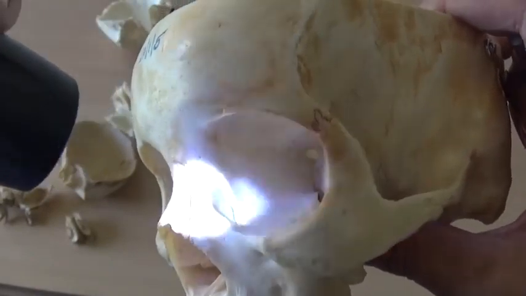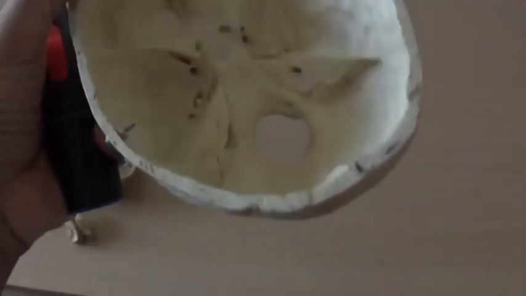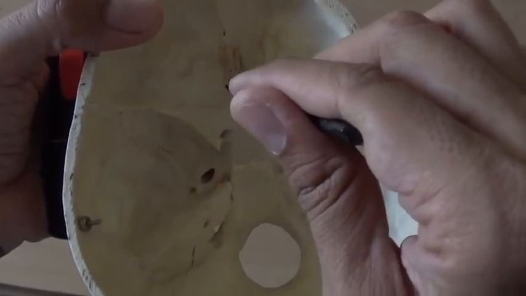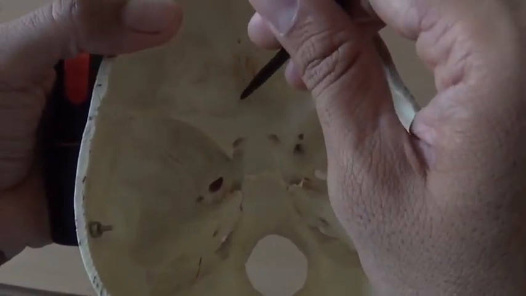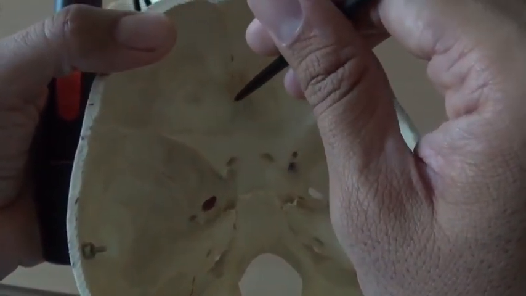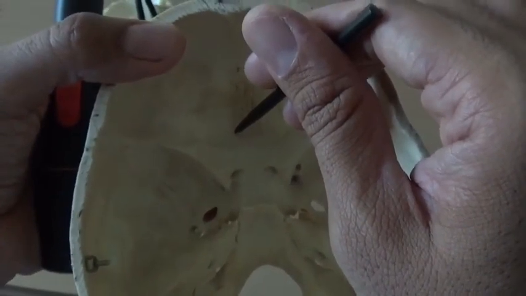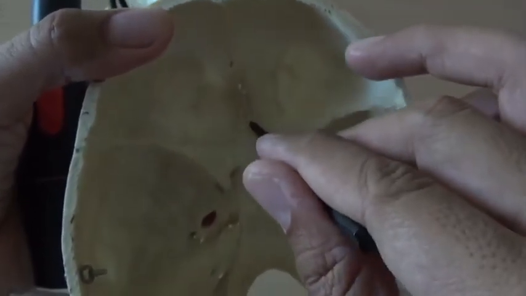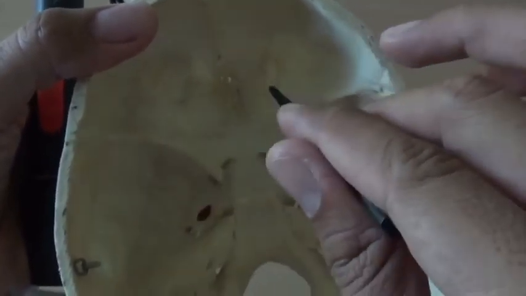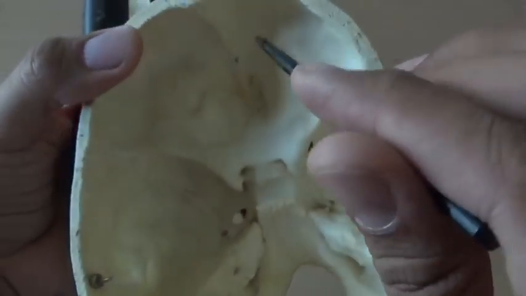Now the posterior one will open at the junction of ethmoid with the jugum sphenoidale over here, and that will allow passage of posterior ethmoidal vessels only. Remember, the posterior ethmoidal will terminate very early. Now laterally, this ethmoid will articulate with the orbital plate of frontal. That you can clearly see.